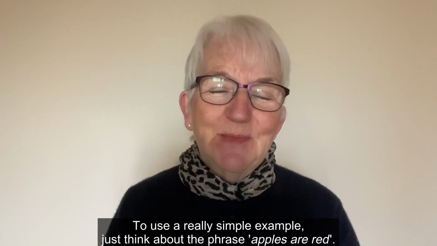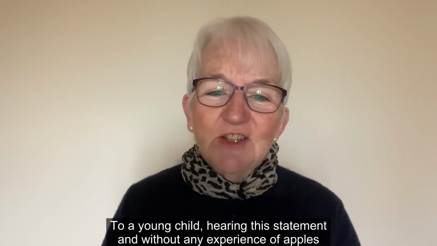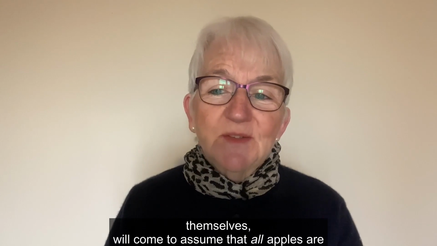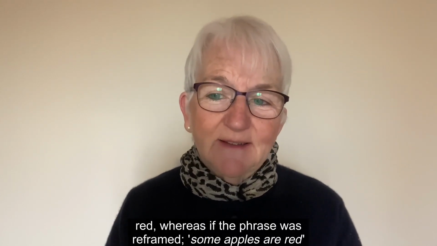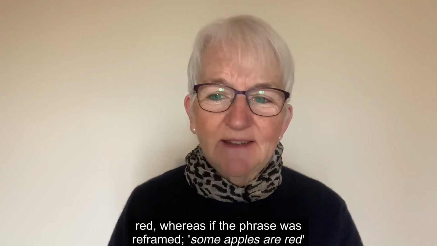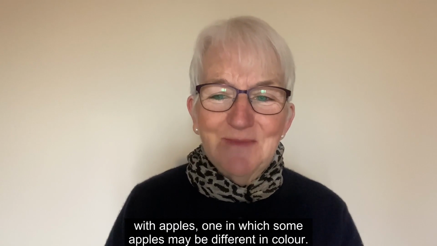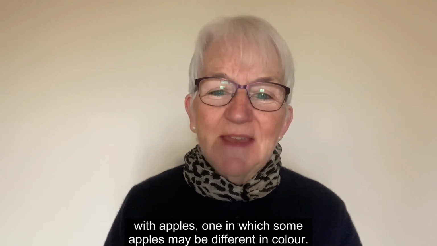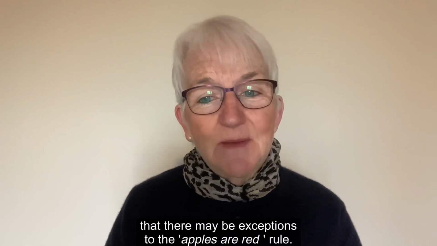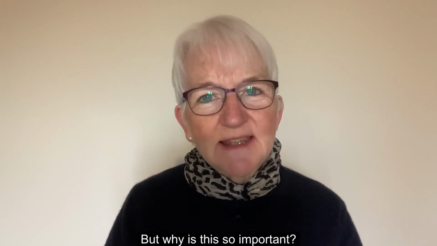To use a really simple example, just think about the phrase, apples are red. A young child hearing this statement, without any experience of apples themselves, will come to assume that all apples are red. Whereas, if the phrase was reframed, some apples are red, a deeper meaning is associated with apples, one in which some apples may be different in colour. This has the effect of opening up the children's thinking to the possibility that there may be exceptions to the apples are red rule. But why is this so important?